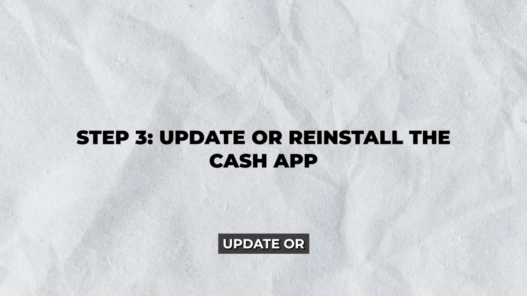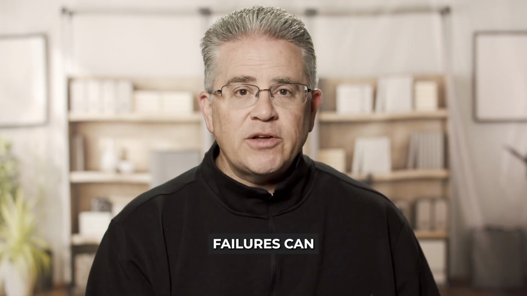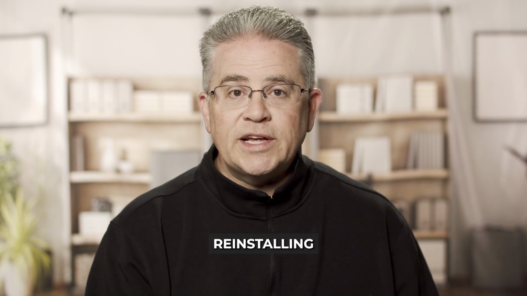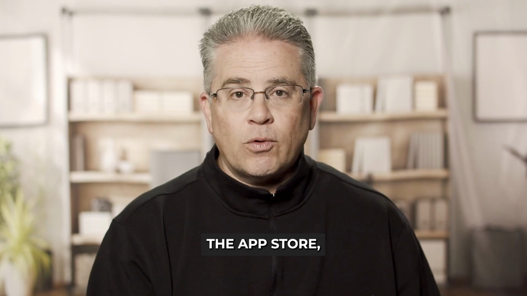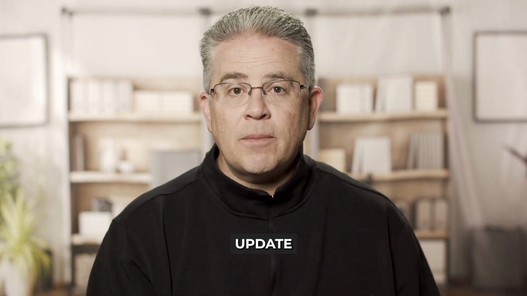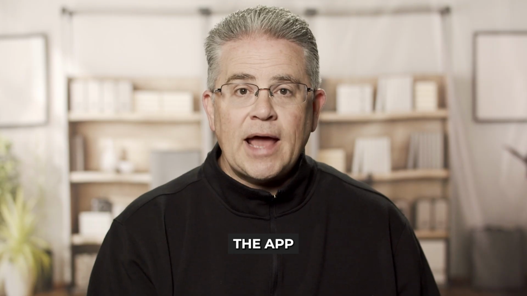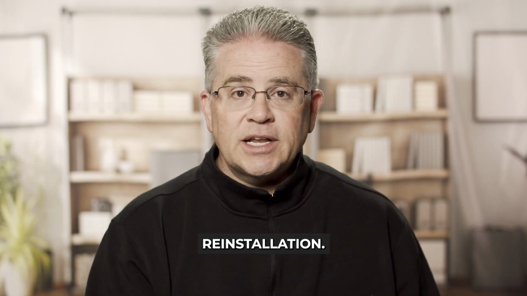Step 3. Update or reinstall the Cash App. Payment failures can sometimes be resolved by updating your app to the latest version or reinstalling it. Here's how. Head to the App Store, search for Cash App, and check if there's an update available. If yes, install it. If updating doesn't help, try deleting the app and reinstalling it. After reinstallation, log into your account and attempt the transaction again.